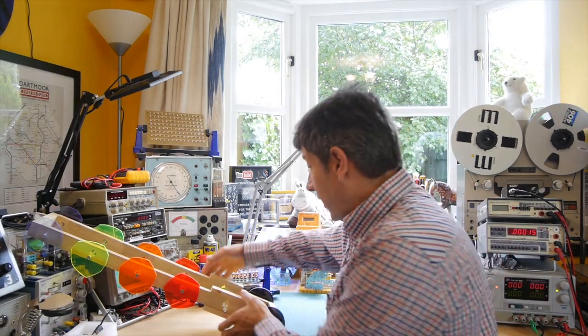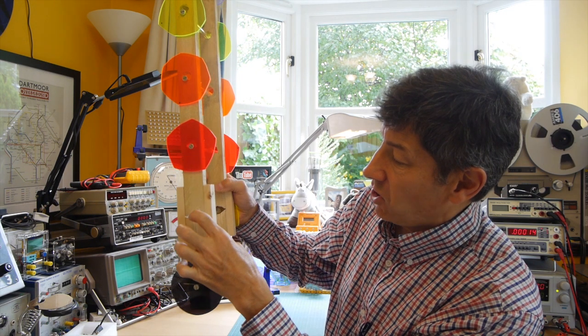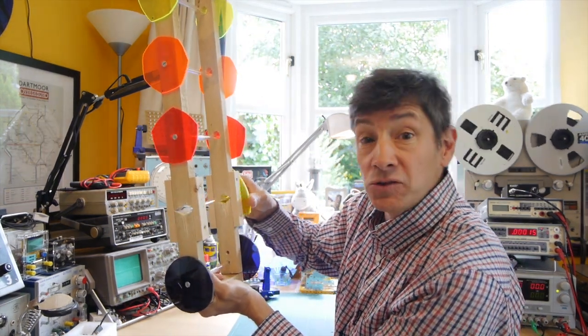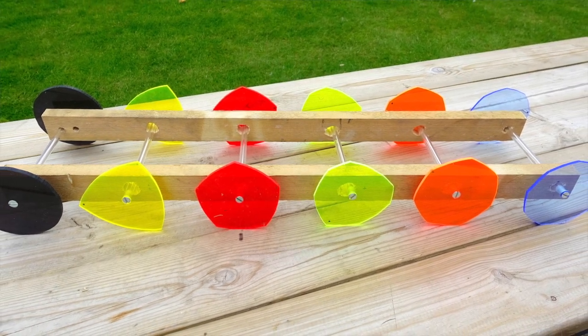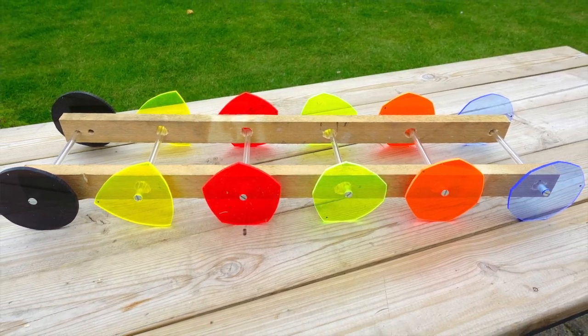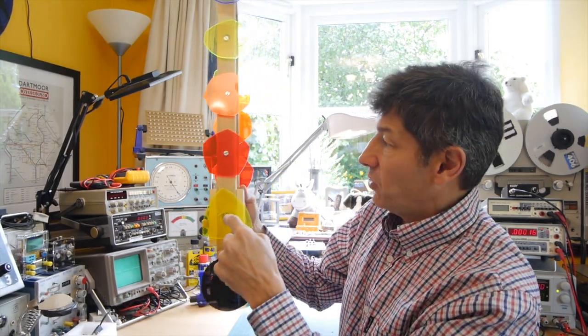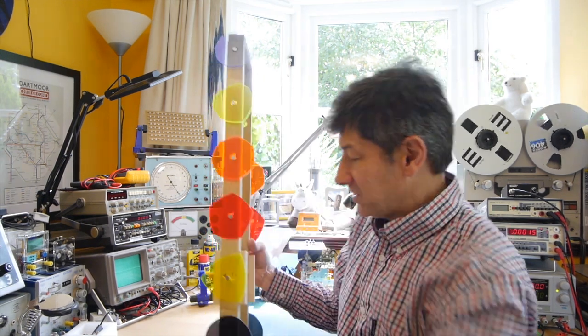So I built a frame out of some scraps of wood that I had lying around, and it's not really my best work, but you can see I've made some larger holes here, so when the rotors are rotating, the axles are free to move, but the rotors stay in the frame. You might also note that I've put the rotors in order of number of sides. So I've got 3 here, 5 there, 5 there, I think that's 7, and I think that's 9.